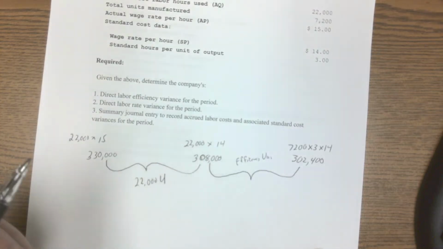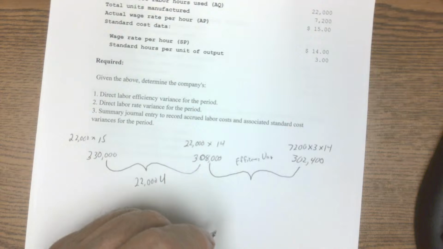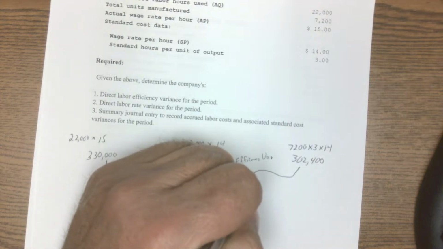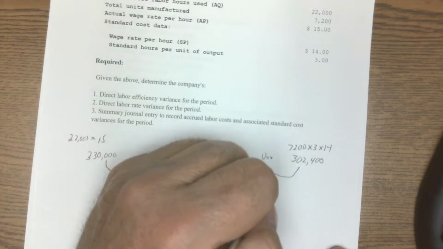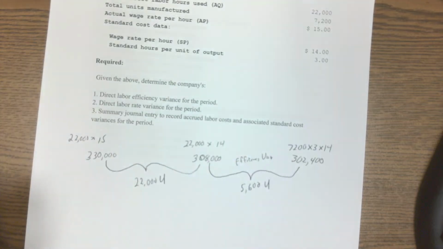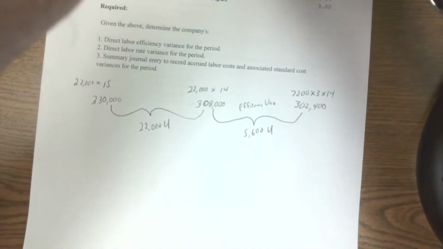If the one on the right is larger, it's favorable. If the one on the left is larger, it is unfavorable. And so we have 5,600 unfavorable also. Okay, so that's parts 1 and 2.